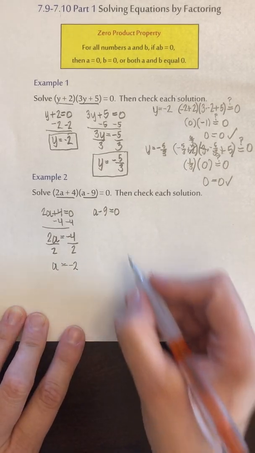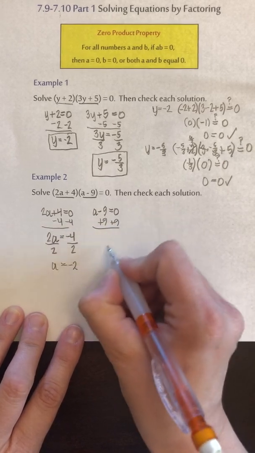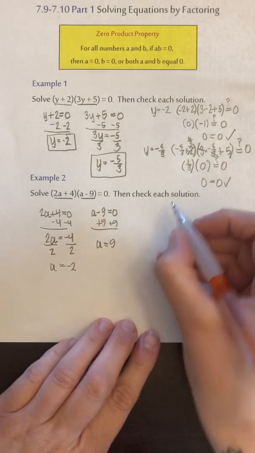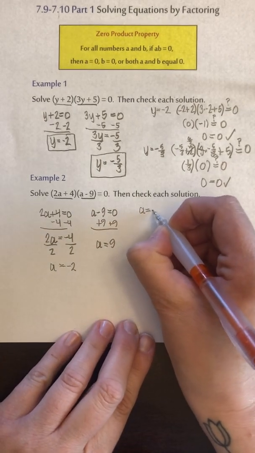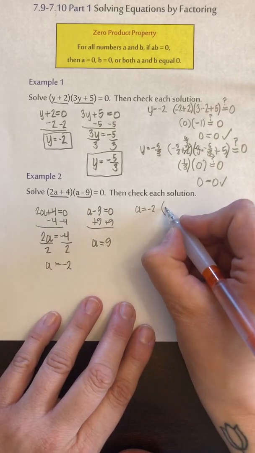For the second factor, we've set a minus 9 equal to 0. We're going to add 9 on each side, and I get that a equals 9. So I have 2 solutions. Let's start with the negative 2, and we're going to go back to the original problem and plug in a negative 2 every time we see a.